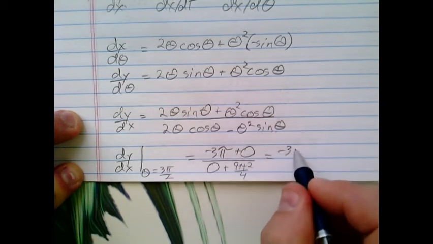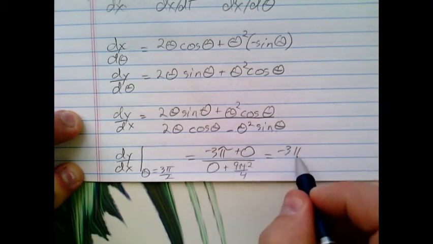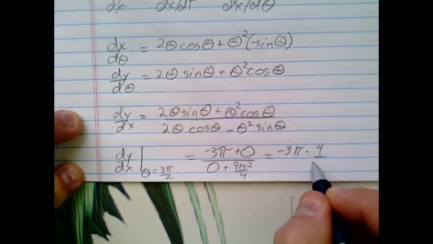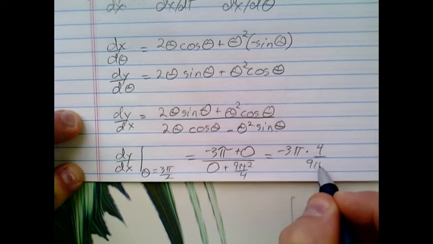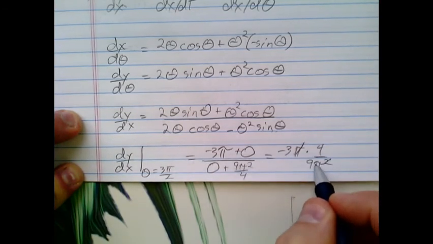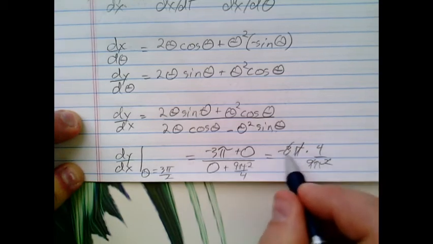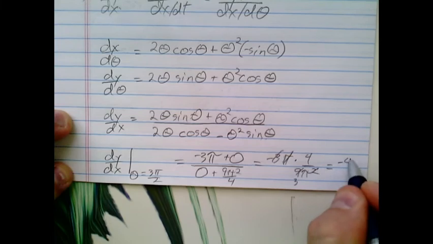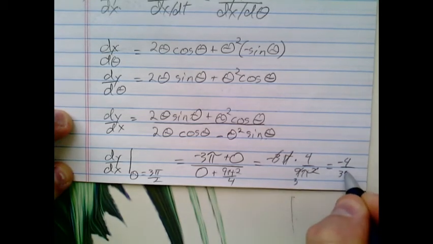Alright, so negative 3 pi times, I got to flip that over, 4 over 9 pi squared. So cancel a pi, cancel the 9, there's still a 3 down there. So I guess that's negative 4 over 3 pi.